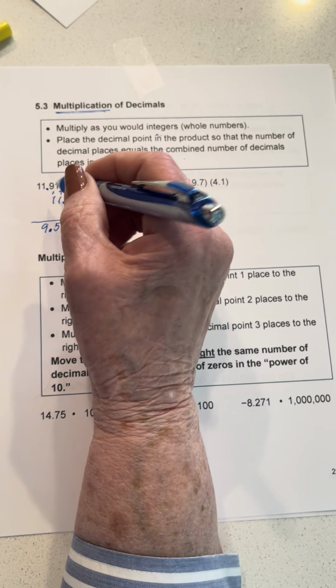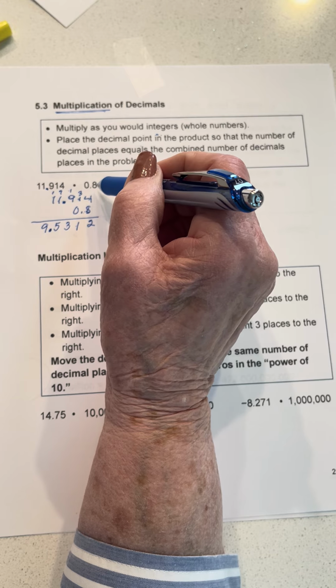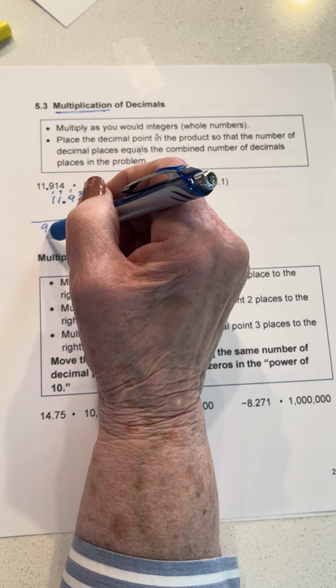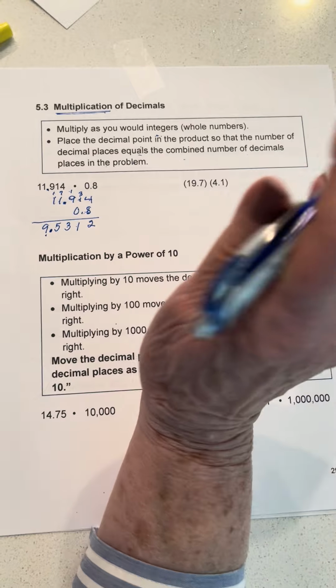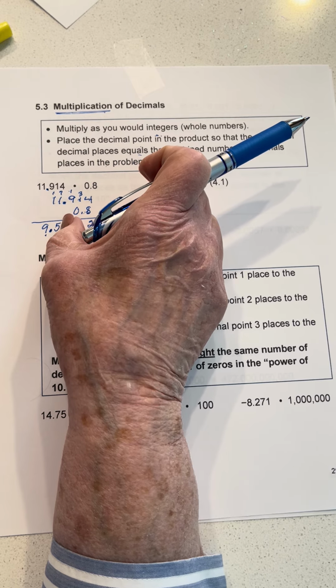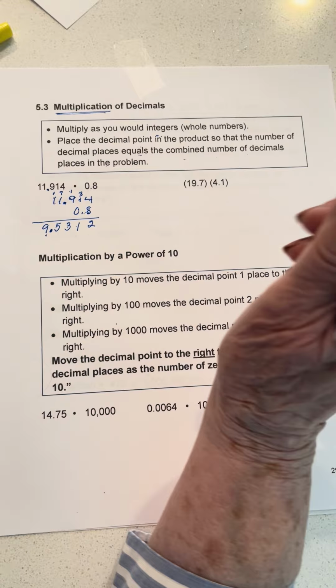Now that makes sense because we would have about 12 times less than 1. So the answer is going to be less than 12, and 9 would work. If we put it over here, we'd have 95, and we know that 95 is not part of 12. So that makes sense.